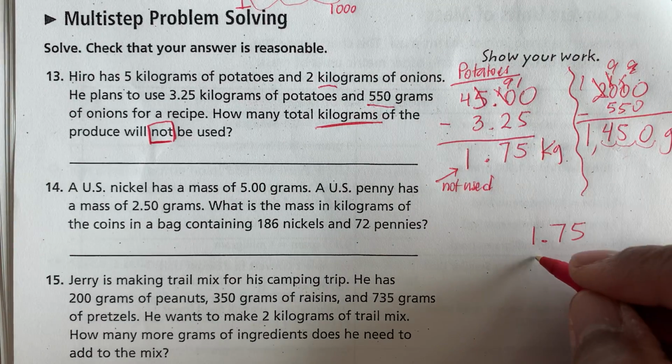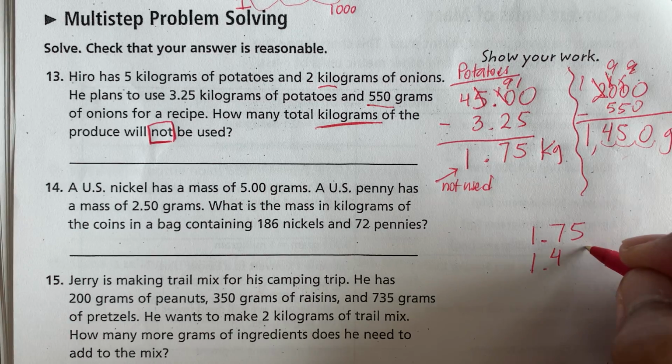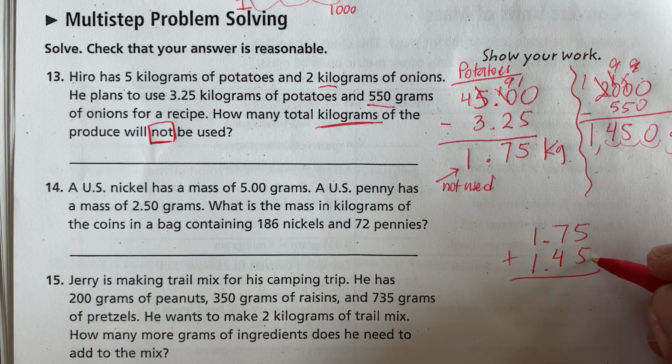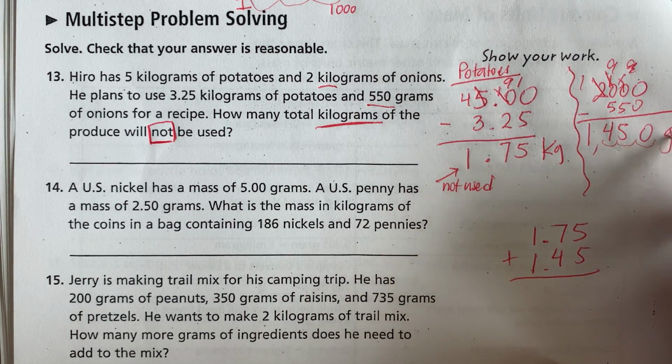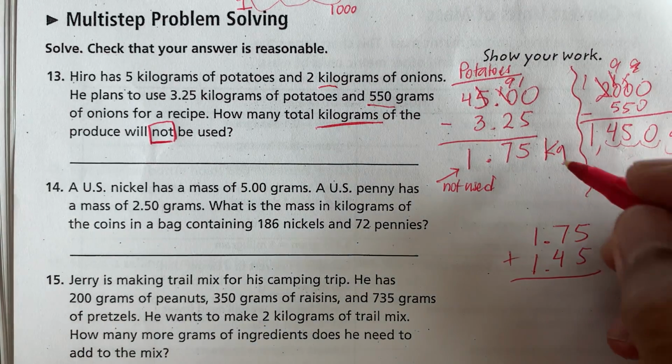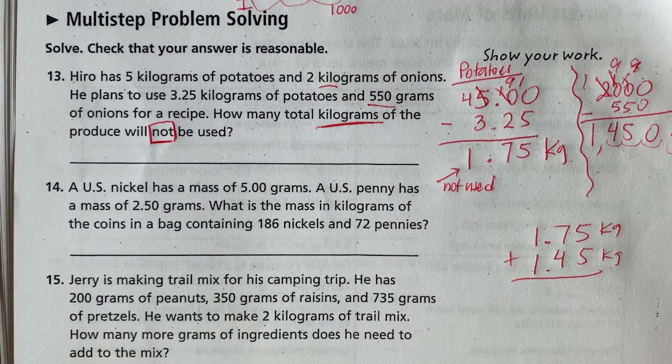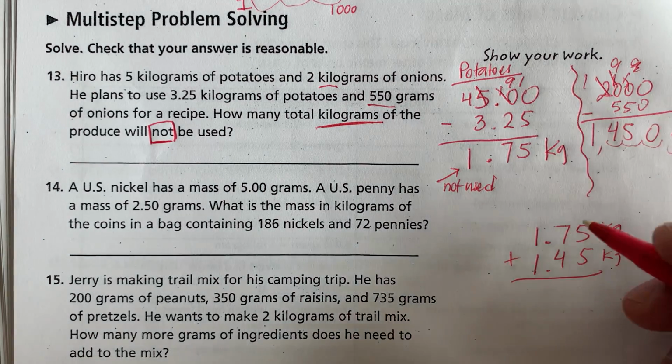It's 1.45. Okay, and that's how I switched 1,450 grams into kilograms. So now this is kilograms and this is kilograms. This is a very complex problem.